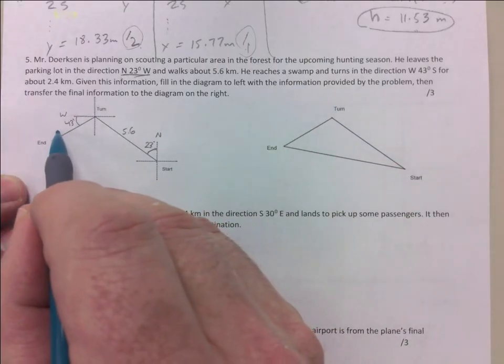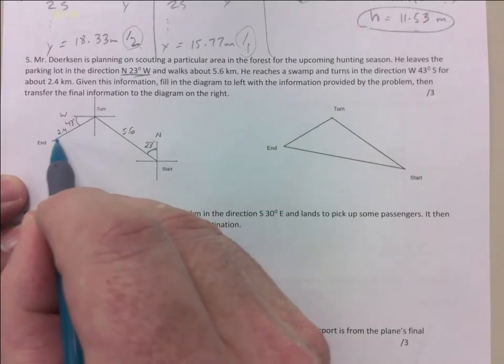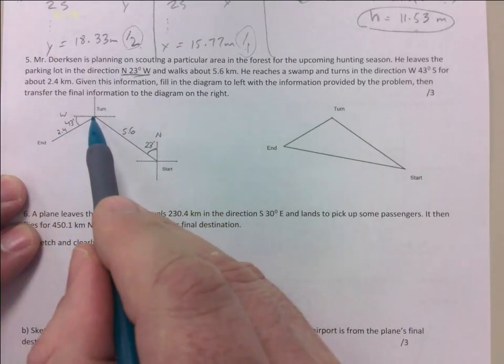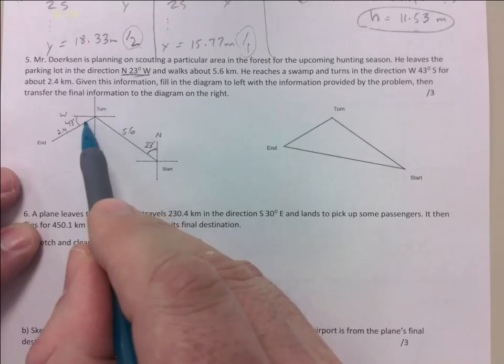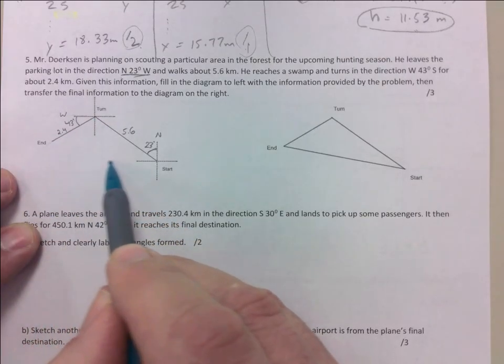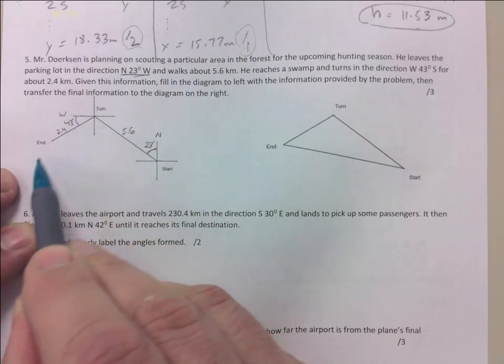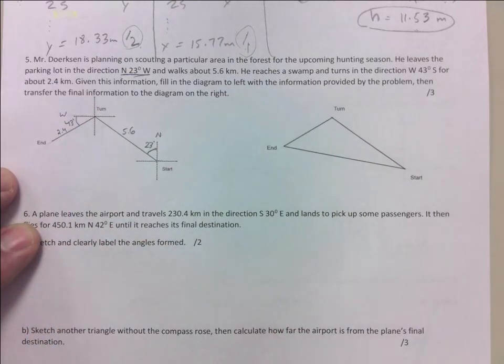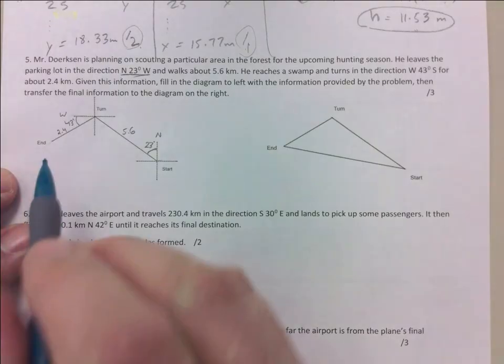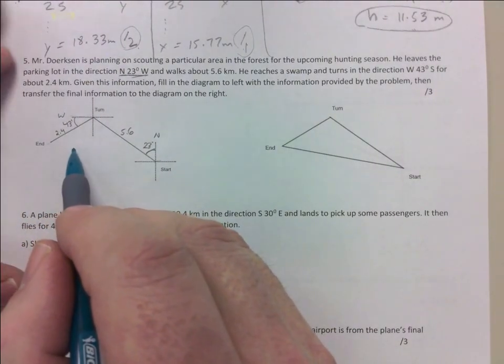And walks 2.4 kilometers. So this stretch is 2.4. No matter what you do, guys, please don't extend this so that it's perfectly lined up with your starting point, because then you'll start making stuff up that isn't there. Okay? So let's see what we do here.